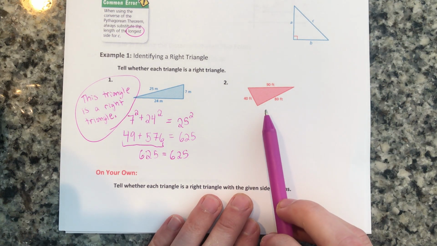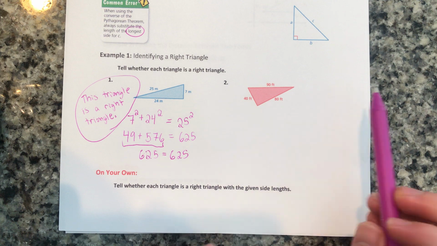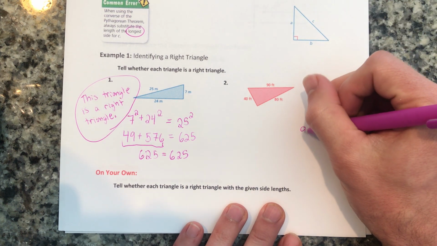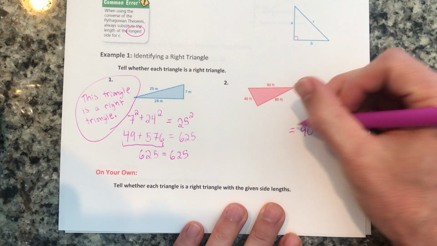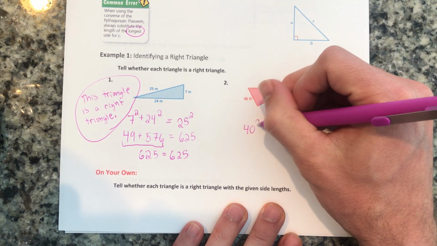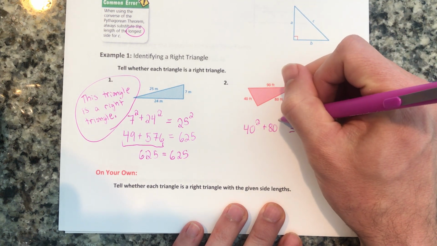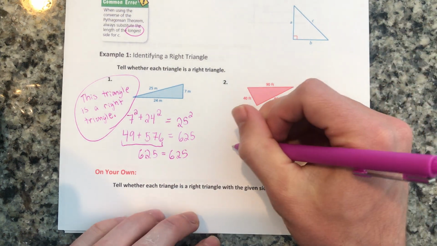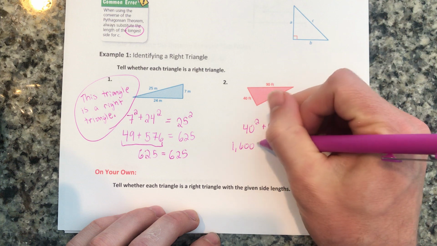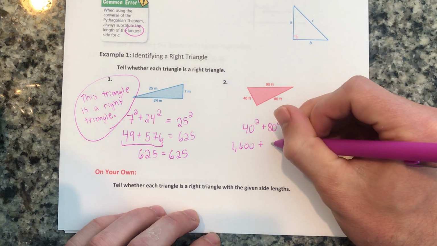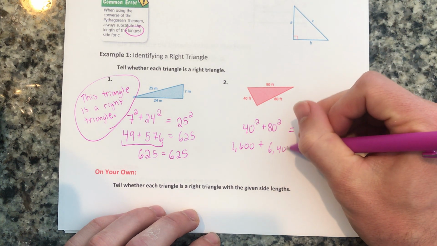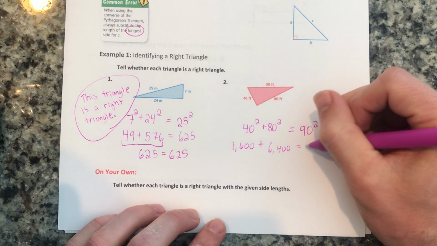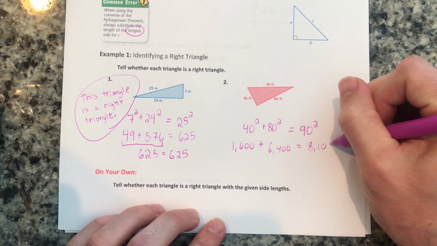We do the same thing over here. Again, it kind of looks like it is a right angle, but we have to prove it. So our longest side is 90, so that goes in for c. And then we have the 40 squared and the 80 squared in for our a and our b values. We would then do 40 squared, which is 1,600, plus 80 squared, which is 6,400. And see if that equals 90 squared, which is 8,100.